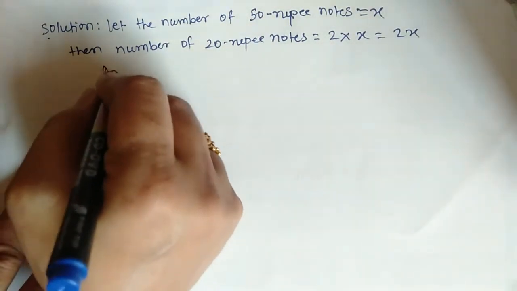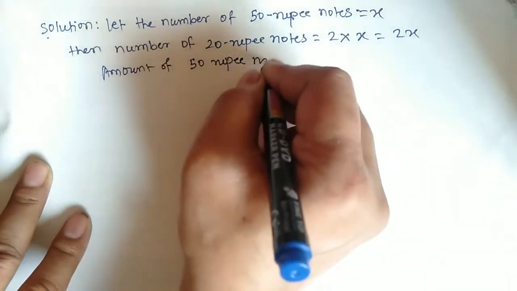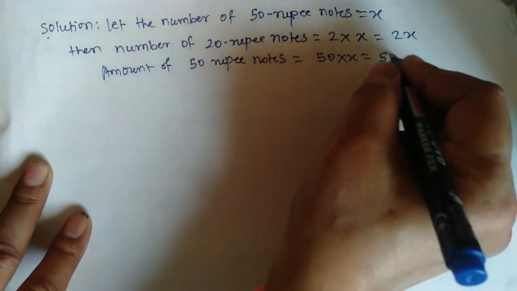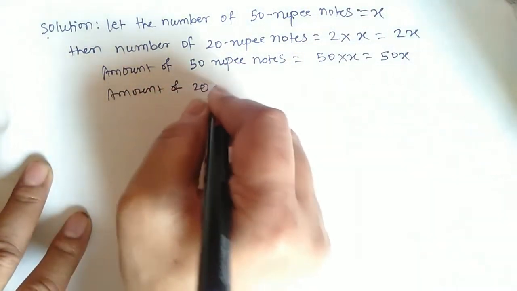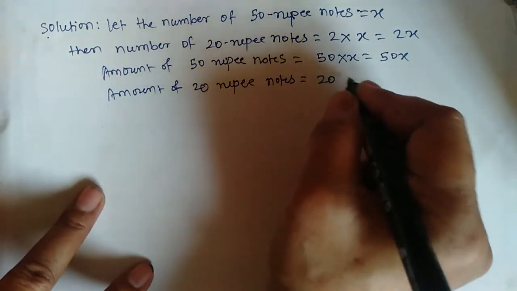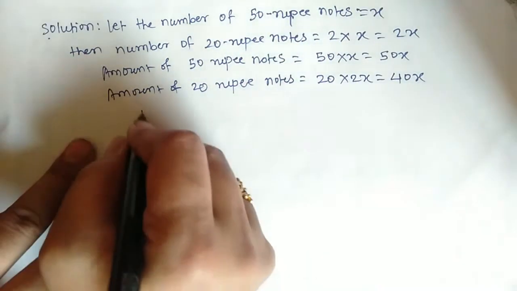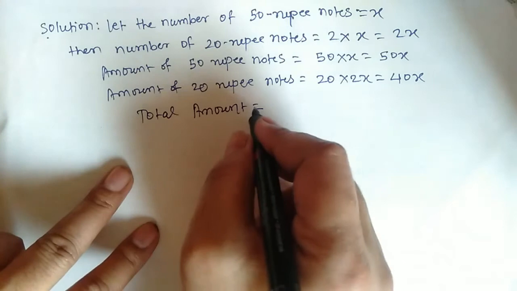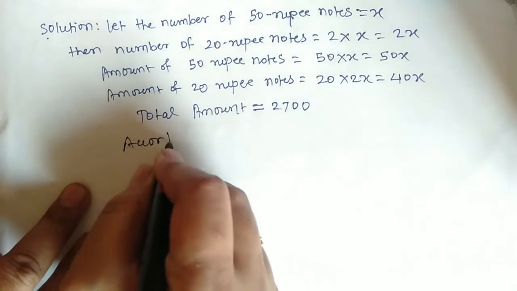So the amount of 50 rupee notes is equal to 50 multiplied by x is 50x, and the amount of 20 rupee notes is equal to 20 multiplied by twice x, it is 40x, and the total amount is given. Total amount is equal to 2700 rupees.